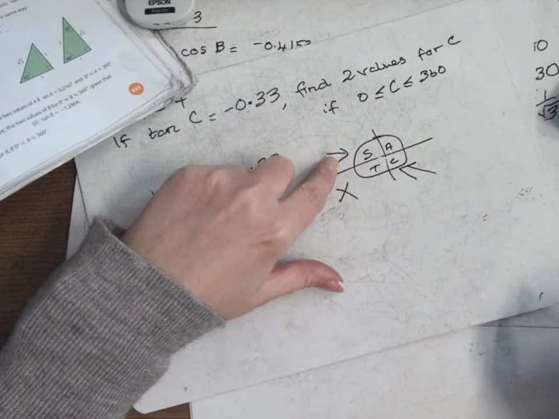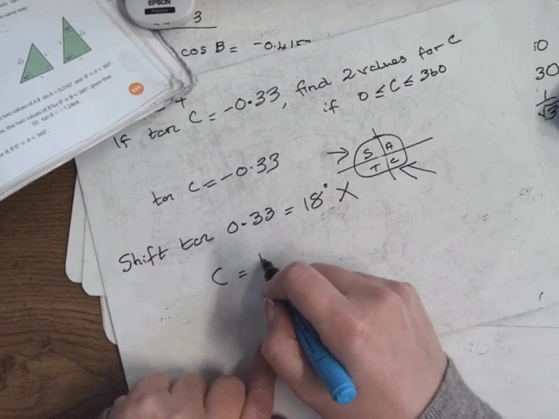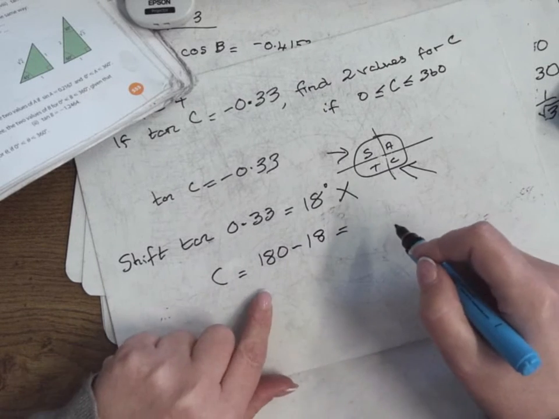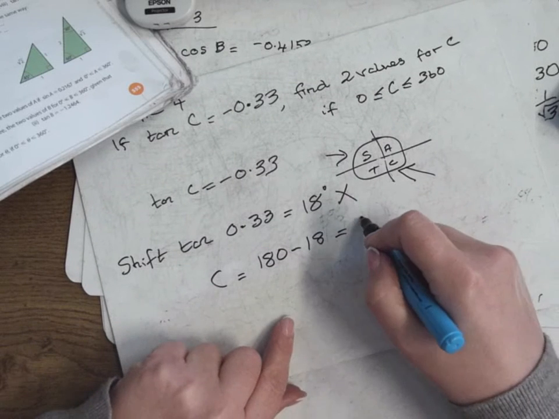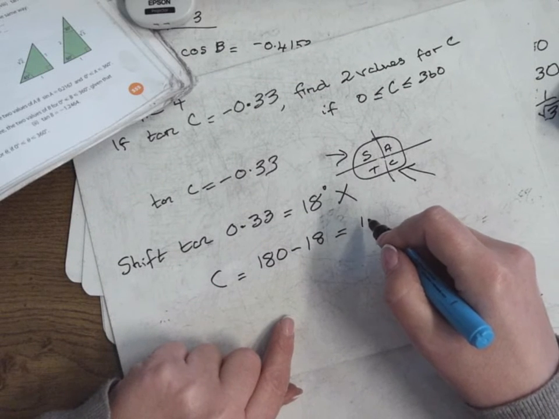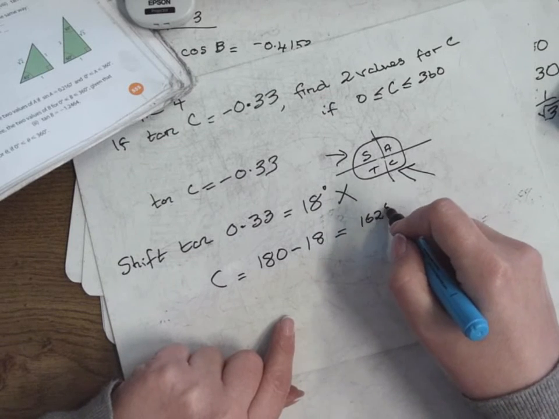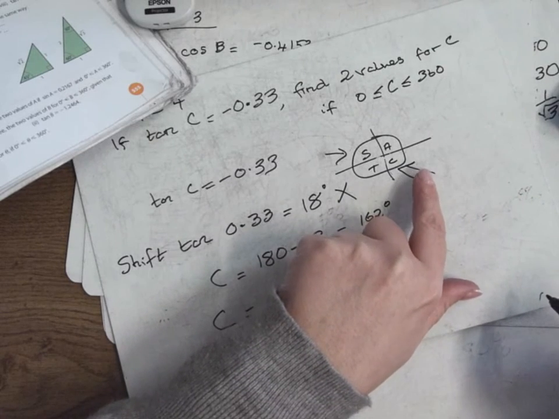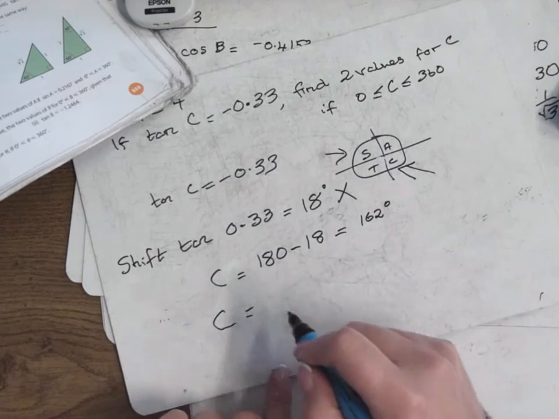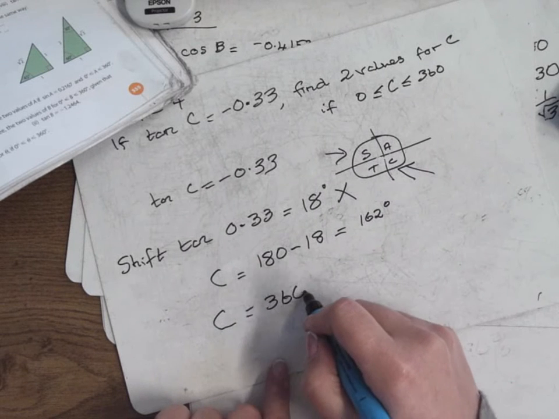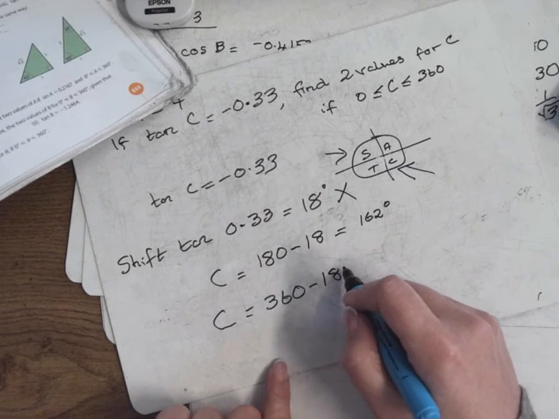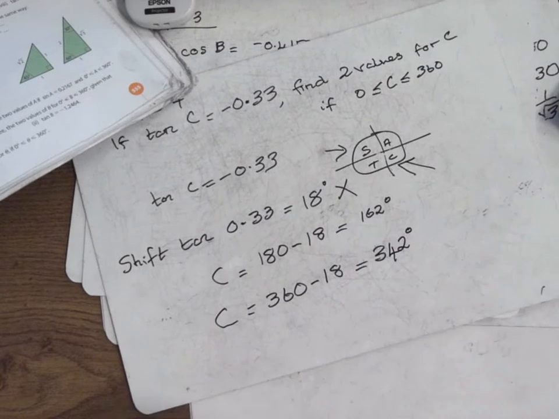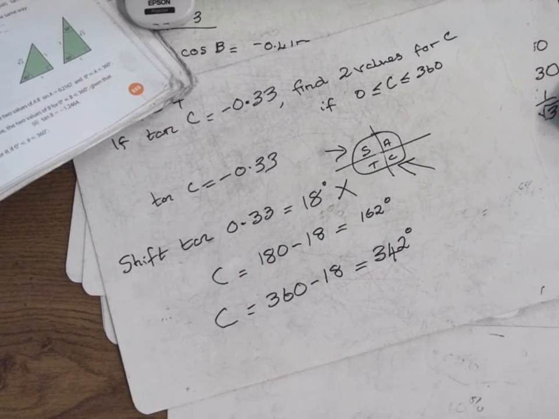So how do I get an answer in here? It's 180 take away 18. So 180 take away 18 would be 162. And I need to get an answer in the last quadrant. So how do I get an answer in the last quadrant? It's 360 take away 18, which is 342, and there's my two answers. Okay, I'll do one more example.